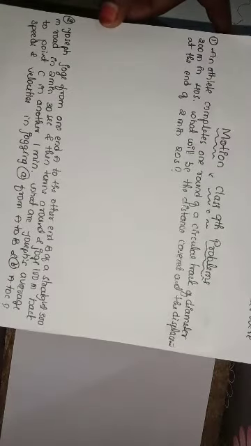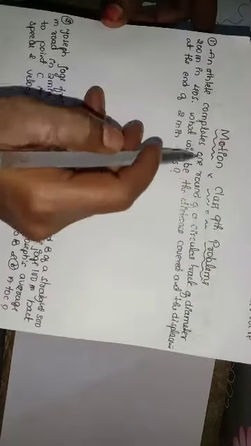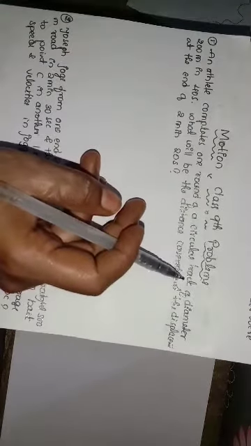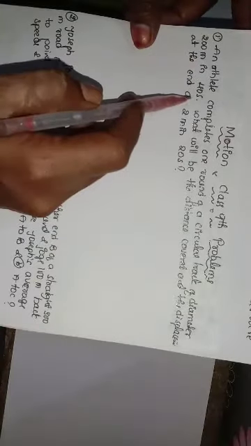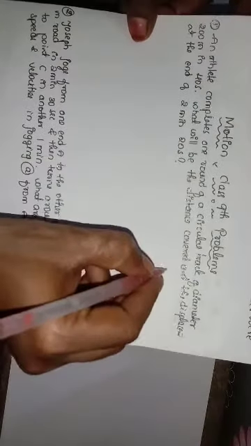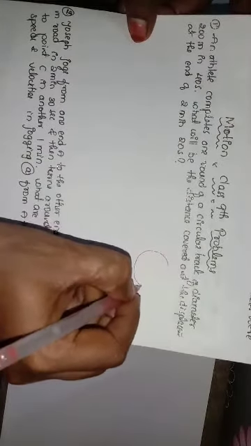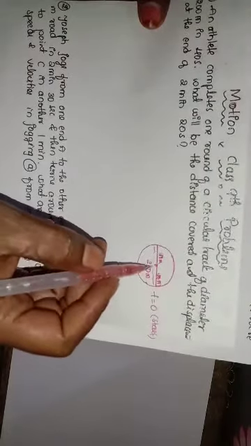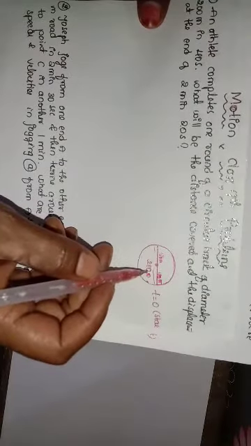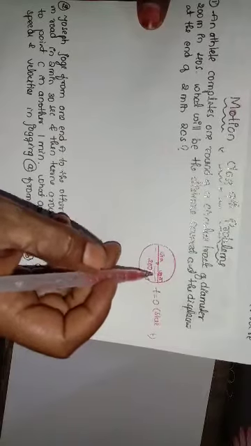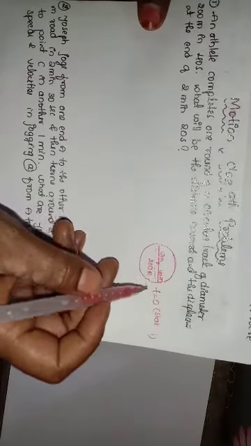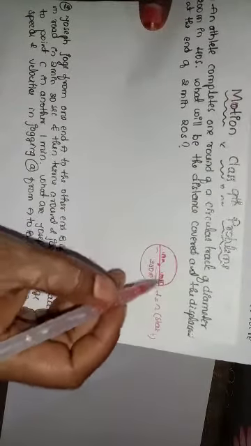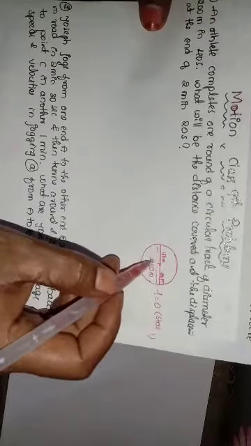See, first problem: an athlete completes one round of a circular track of diameter 200 meters in 40 seconds. He is completing one round around a circular track. Suppose we consider a circular track of diameter 200, which means radius 100.